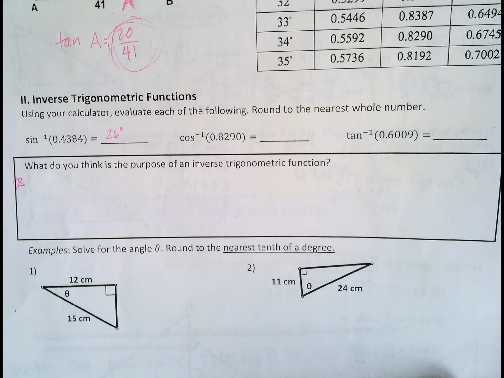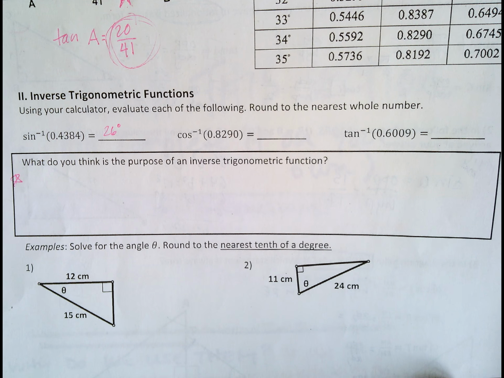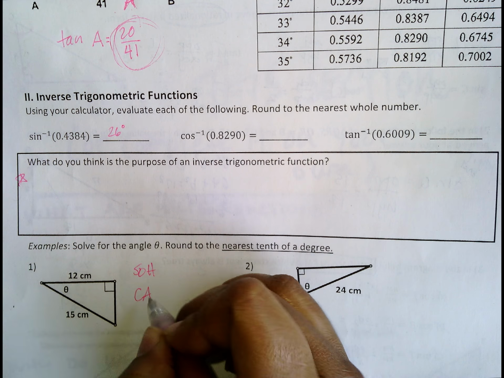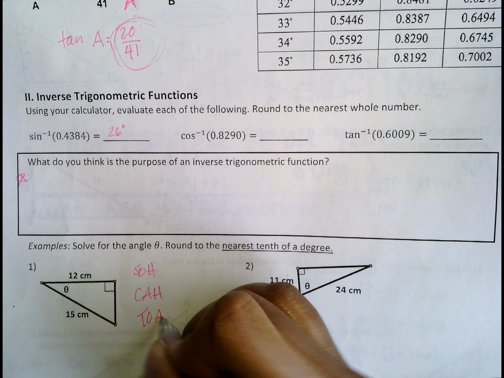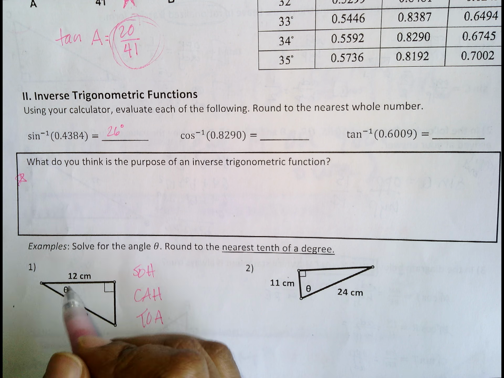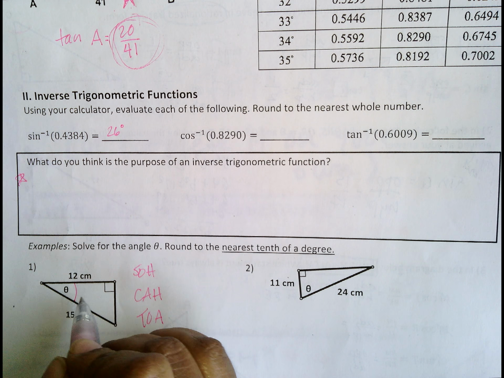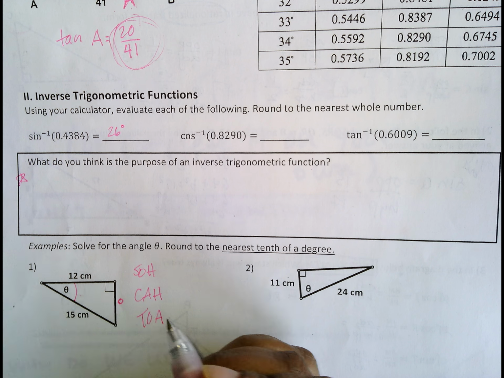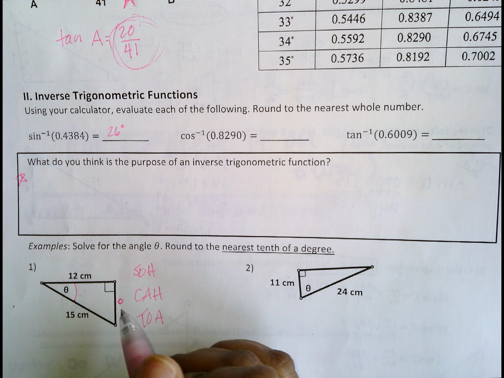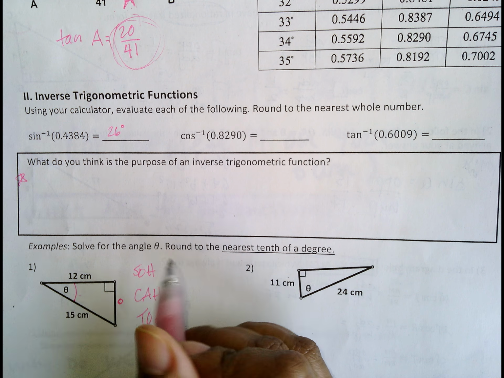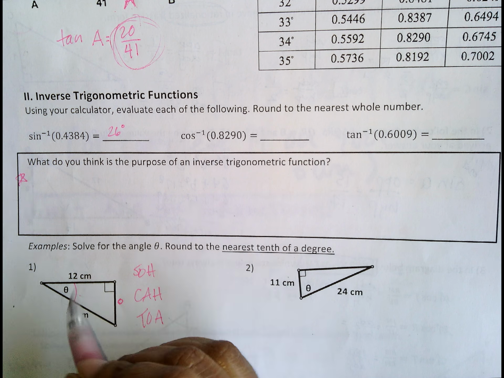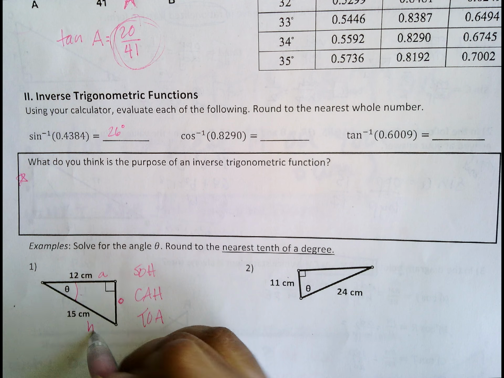All right, so it says solve for the angle theta, round to the nearest tenth of a degree. So I know I'm going to be working with trig ratios, so I'm going to write out SOHCAHTOA. And for that first one, we are given theta, so that's our reference angle. Then this is opposite, but we're not given any information about this side, so we're not going to be using any trig ratios that involve an opposite side. It's more than likely going to be cosine, because here's our adjacent and here's our hypotenuse.